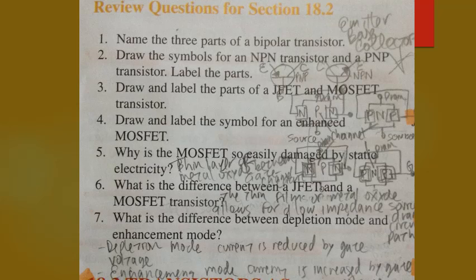Question 3. Draw and label the parts for a JFET and MOSFET transistor. Likewise, an attempt at this was made toward the top right of the screen again. If you want to look at those, please rewind this recording. Question 4. Draw and label the symbol for an enhancement MOSFET. And that is shown. If not, rewind the tape and watch this recording again.